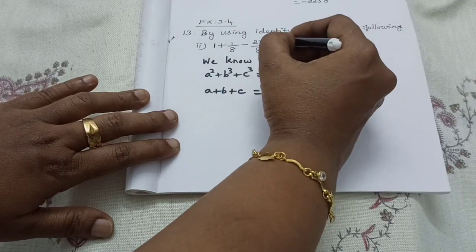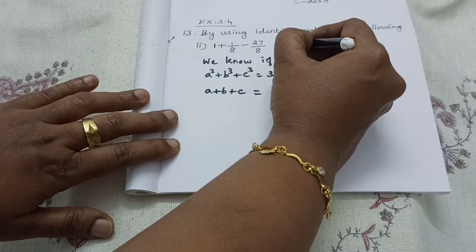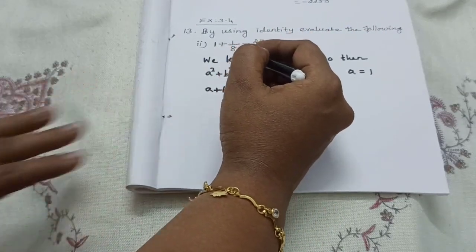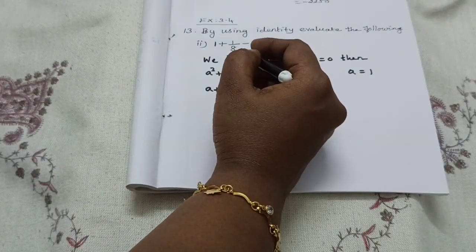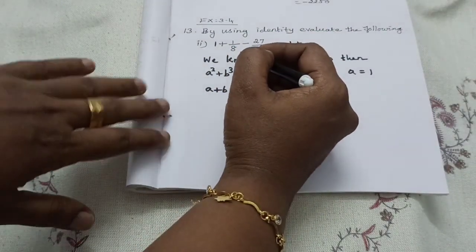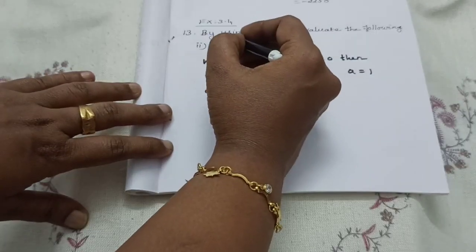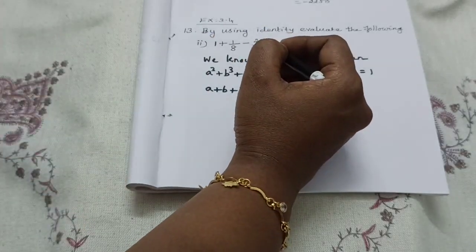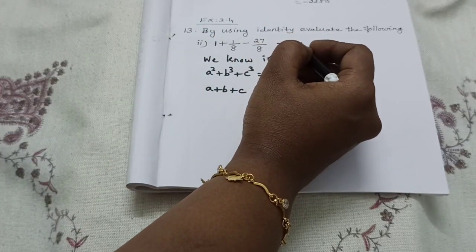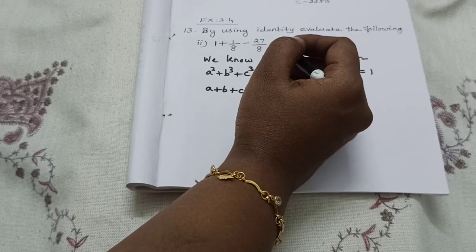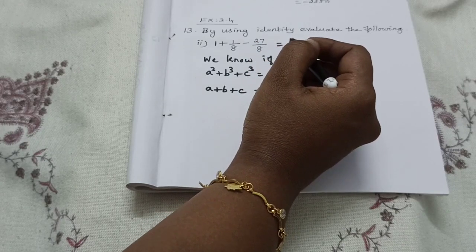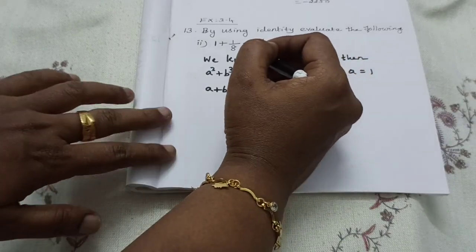We can write this as 1 plus 1 by 8. When can we substitute this formula? When it is of the form a cube plus b cube plus c cube, then we can use this, isn't it?